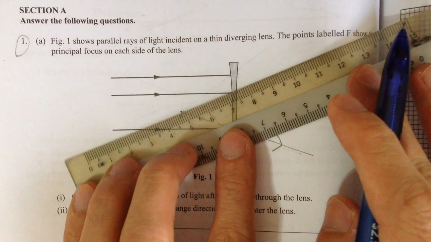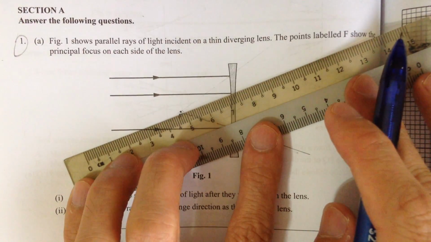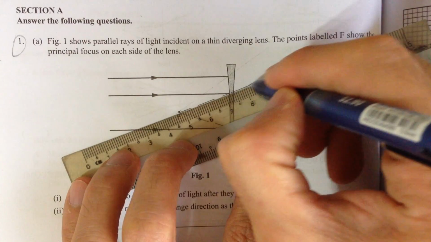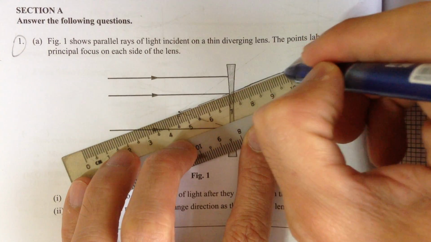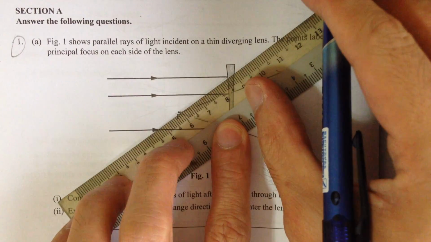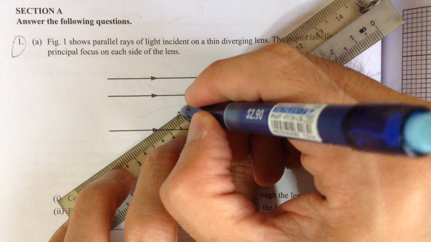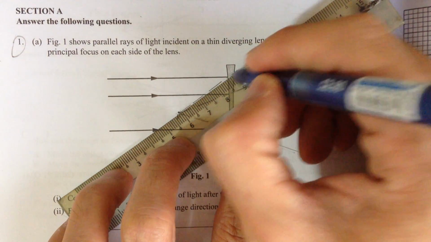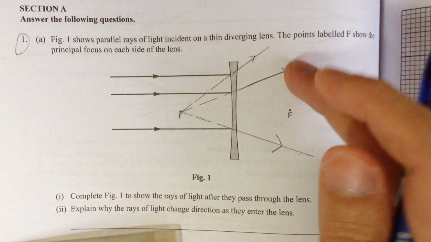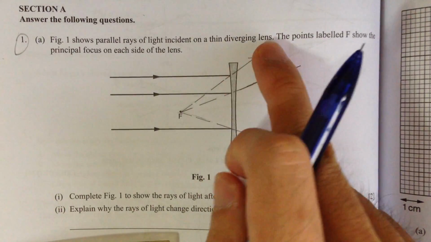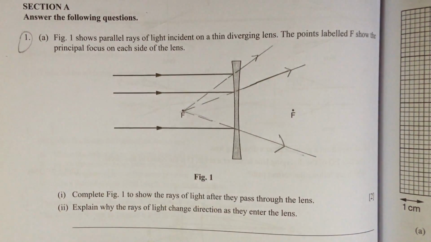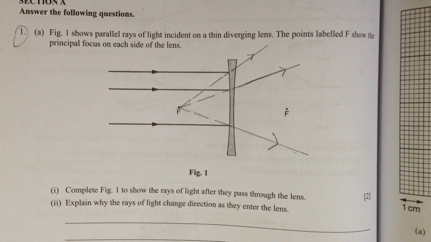Alright, in the same fashion, you can draw the other two rays. Remember that the rays drawn backwards must be drawn as dotted lines because they are imaginary rays that don't really go backwards. So this path is real rays, but they seem to come from the same point here. So that's how you answer the first question.